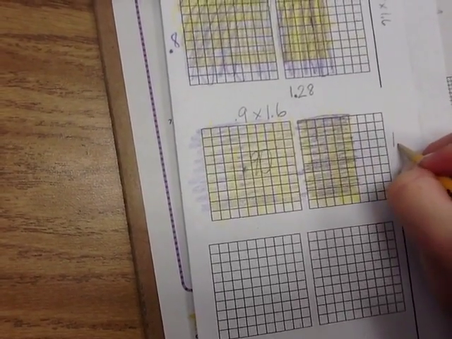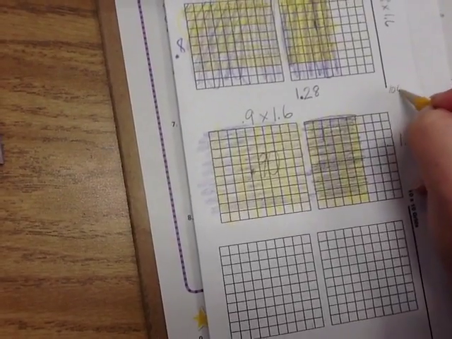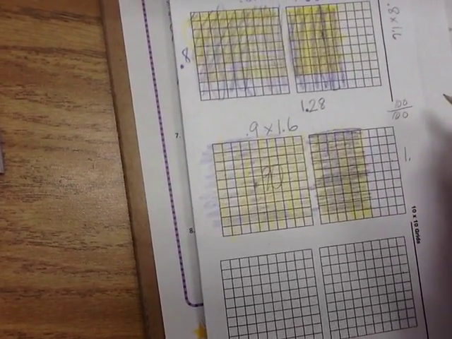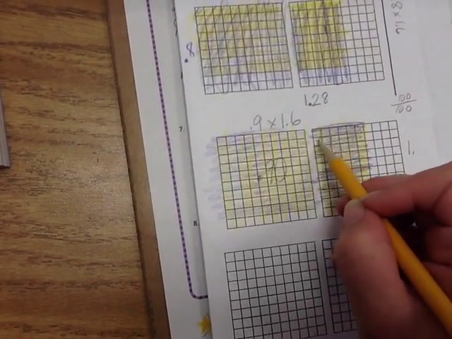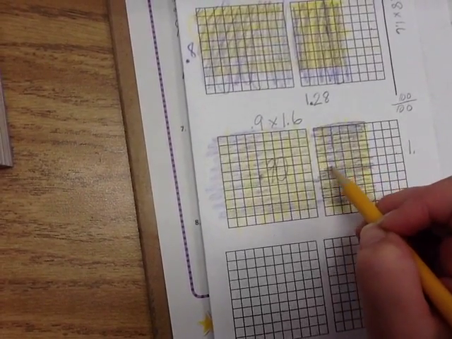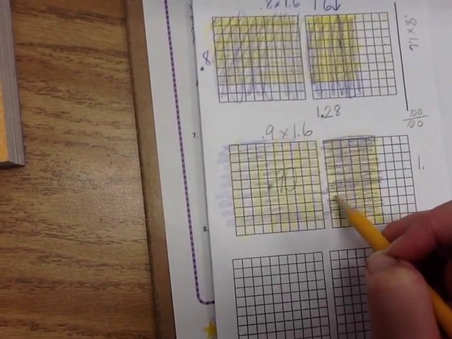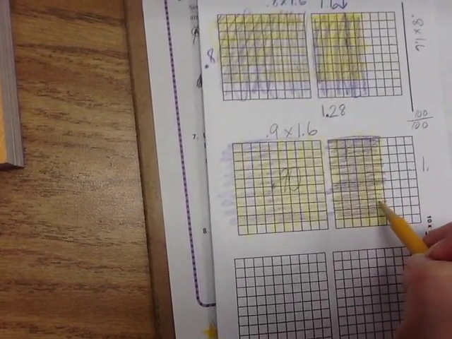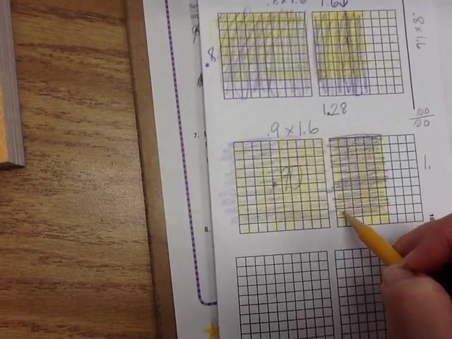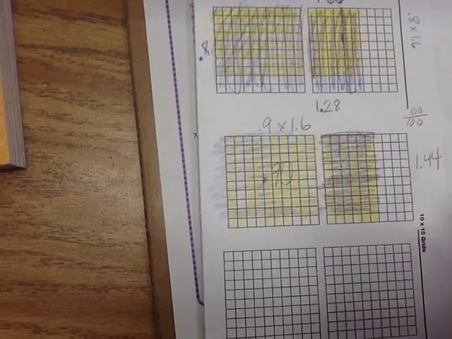So there's my 1 whole, because I know 100 of these little guys, 100 hundredths is 1 whole. 1, 2, 3, up to 20, 21, 22, up to 28, 30, 31, and on to 44. Okay.